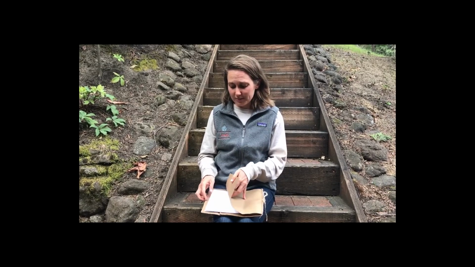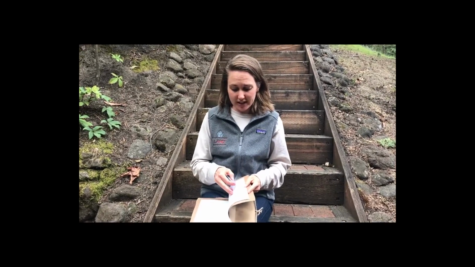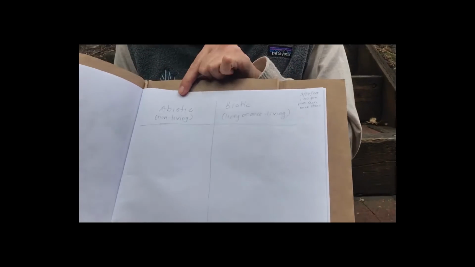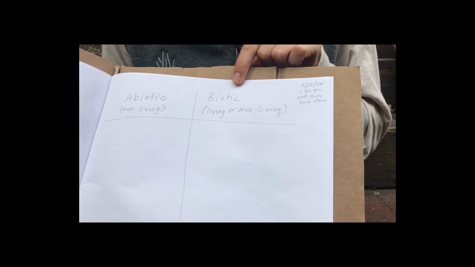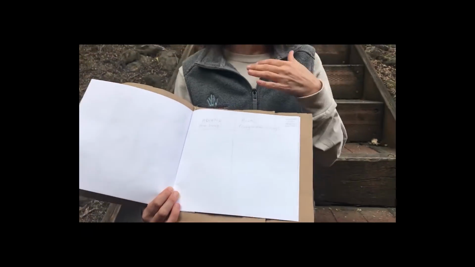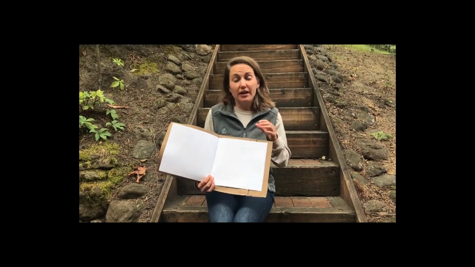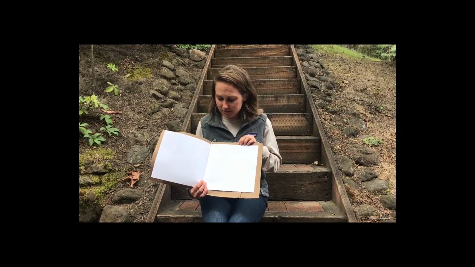If you do want to formalize the scavenger hunt a little bit, you can pull out your trusty nature journal and you can create a T-chart, a very simple T-chart like this. And you can see I've got one side for abiotic or non-living things and one side for biotic. Those are my living or once living things. And I would just sit and take some time to write down all of the abiotic and all of the biotic factors that I could see from this spot right here. Again, you can write, you can draw pictures if that's easier for you.